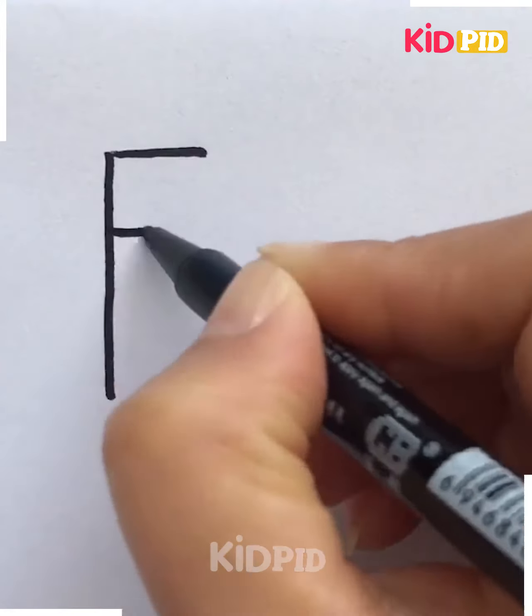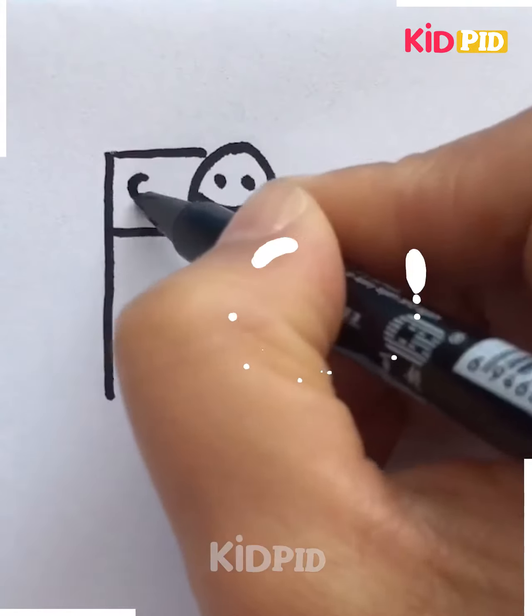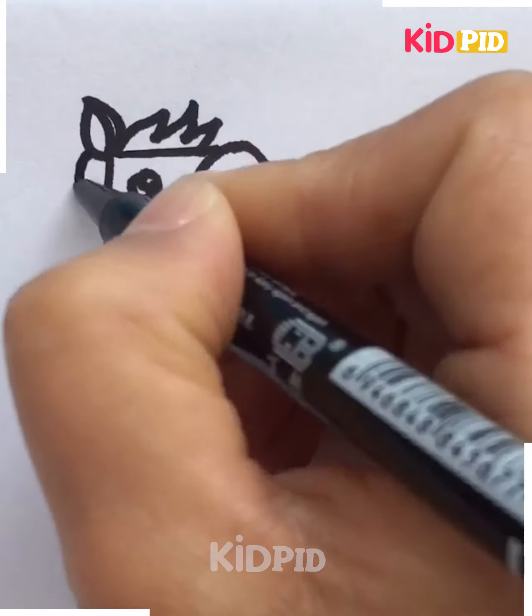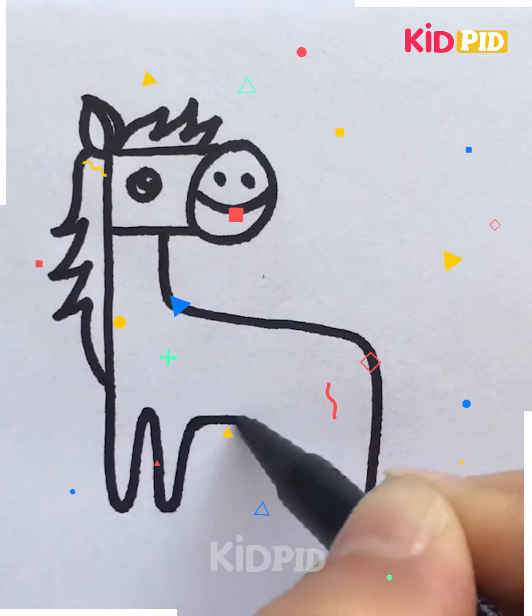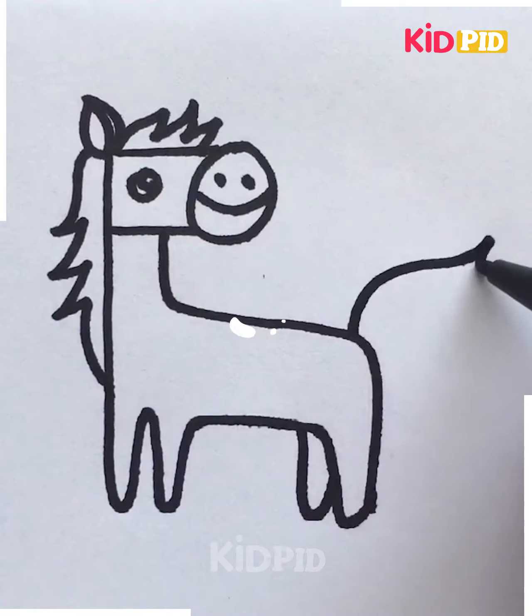Now we will learn how to draw a horse. There is a fun fact about horses: horses never sleep lying down, they always sleep in a standing position.